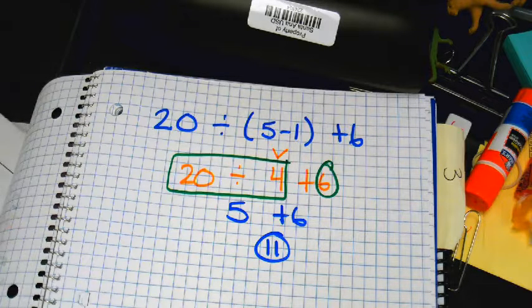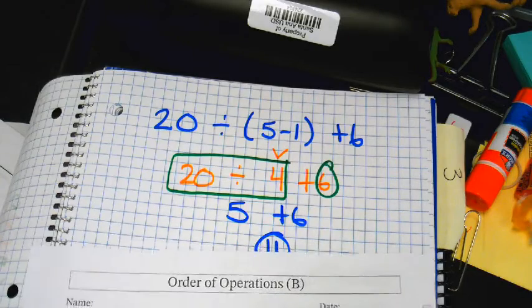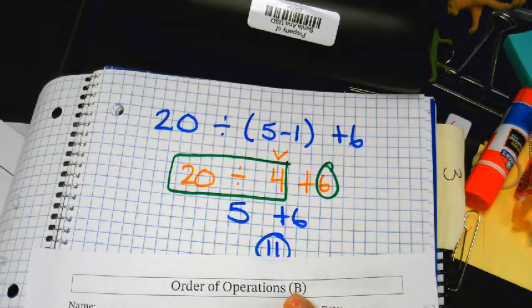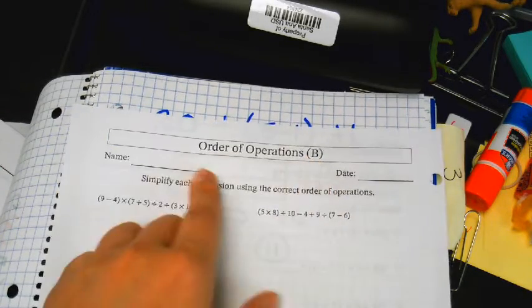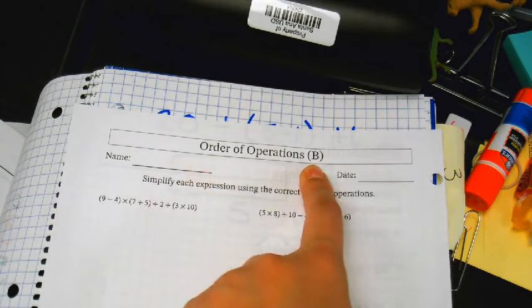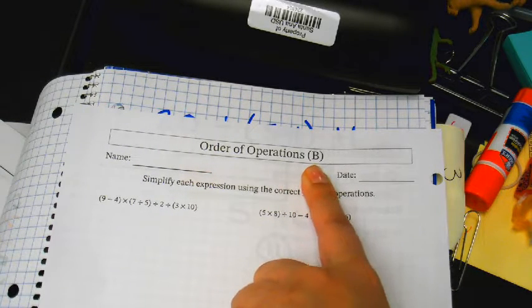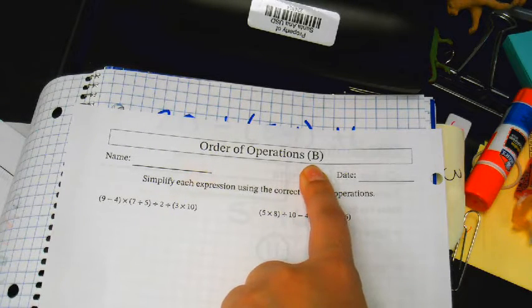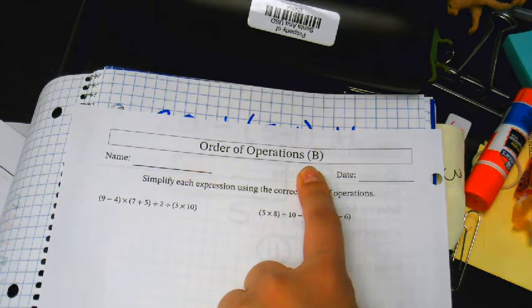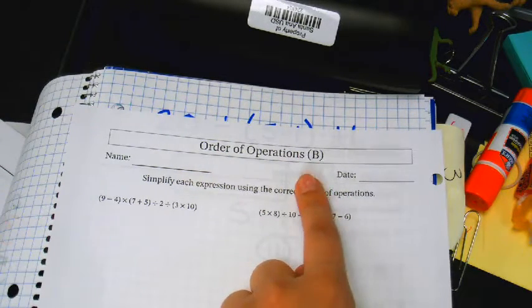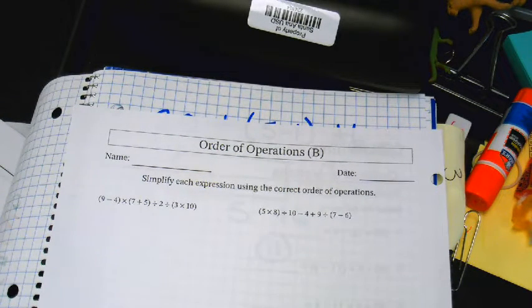So, can you go to order of operations B? Everybody on the side that says order of operations side B, please. Thank you. Just so everybody's on the same page. We're good?